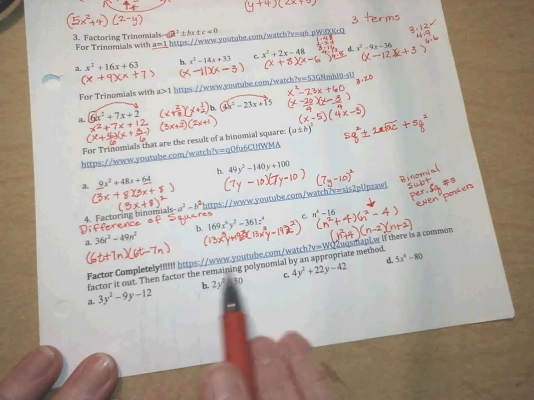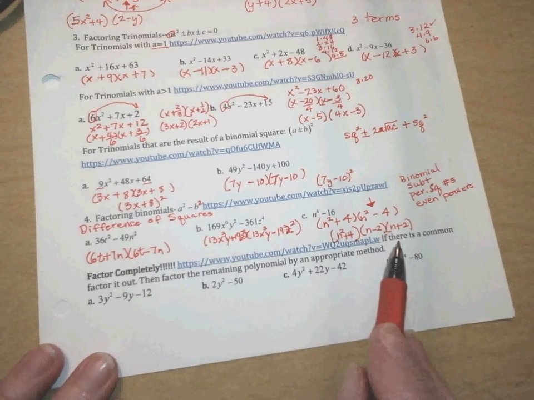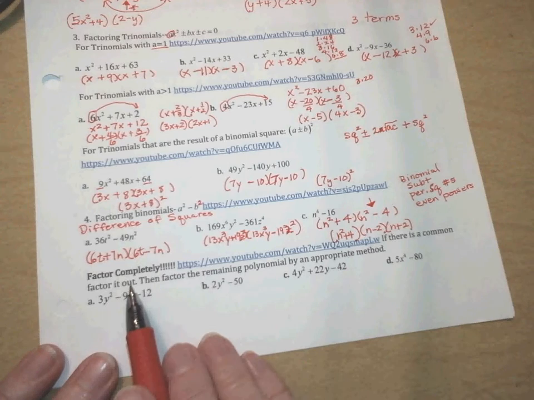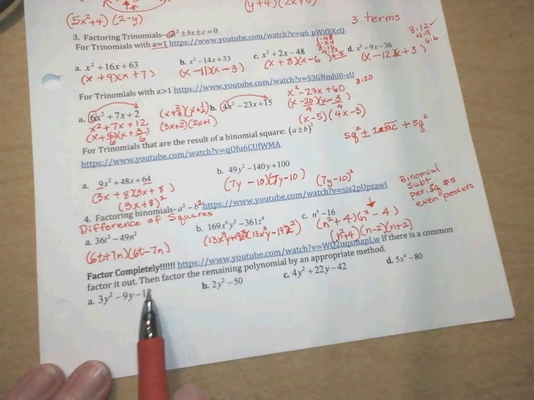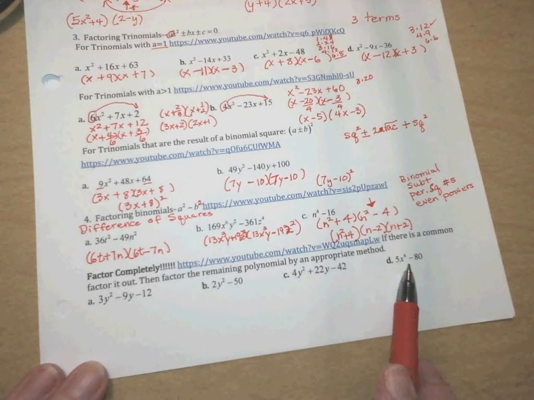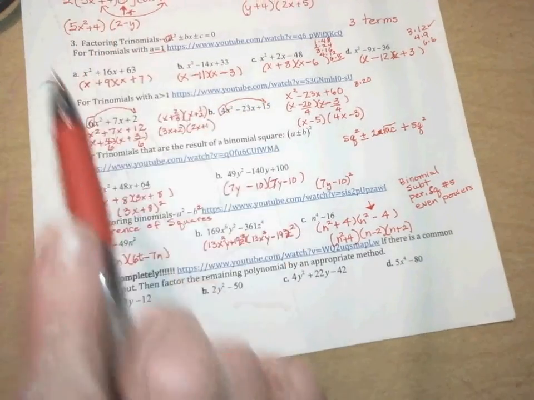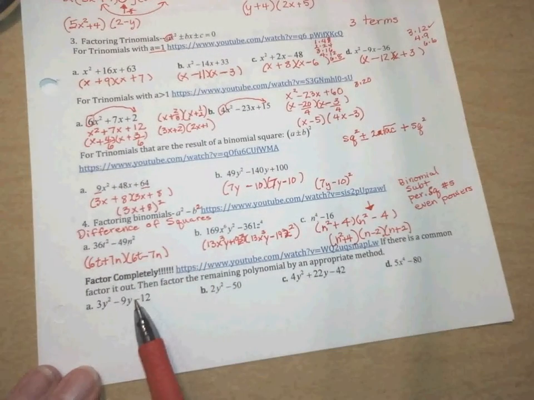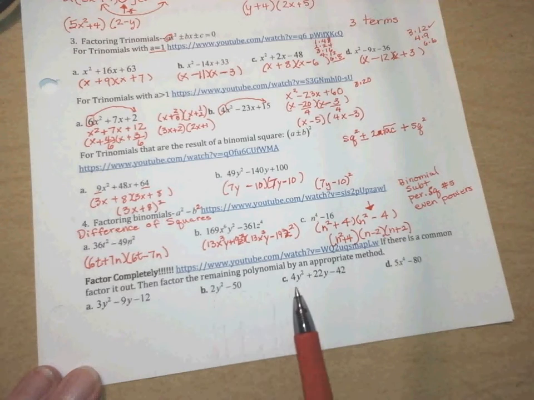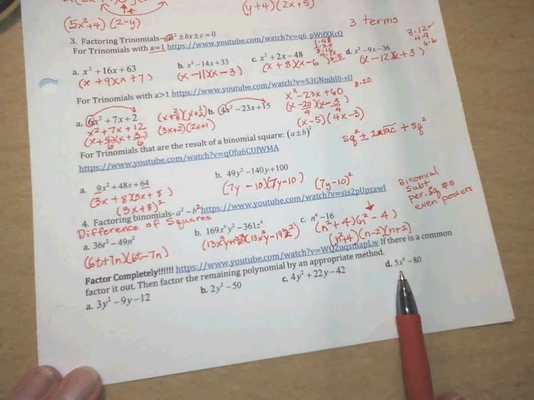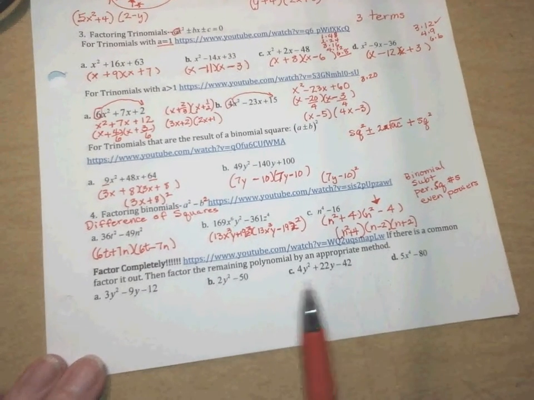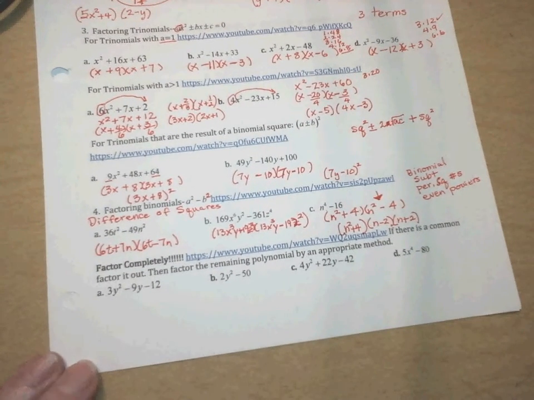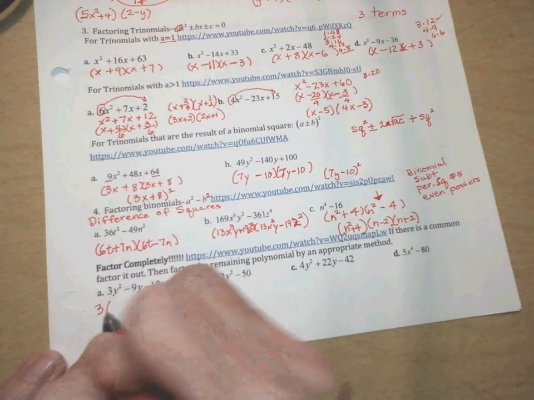Okay, at the bottom here, this is where you have problems that say factor completely. There are some in your homework that you've done, and so here's what you have to do. If there's a common factor, you're going to factor it out. And then you're going to factor what's left over by some of the methods up above that you've already used. Now, I don't see any of them here that have 4 terms, so nothing in here will be the grouping problem. Okay, I see a trinomial, I see a binomial, I see a trinomial, I see a binomial. So these are the things that I have to look and see first. Is there a common factor?